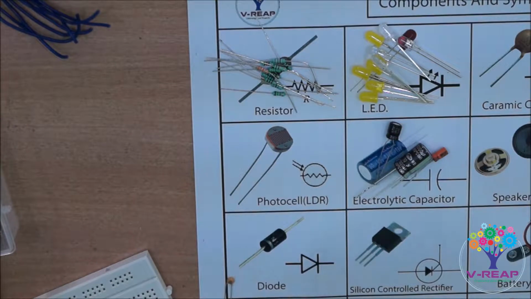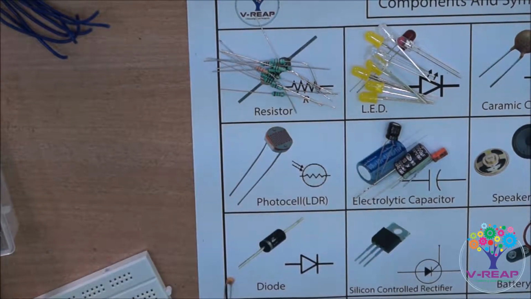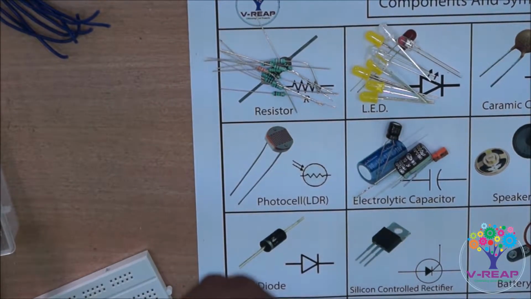They store the energy as electrical charge. When they are connected to a battery, these capacitors charge, and when the battery is disconnected, they discharge the stored energy into the circuit. These capacitors are normally used to prevent sudden changes in voltages.